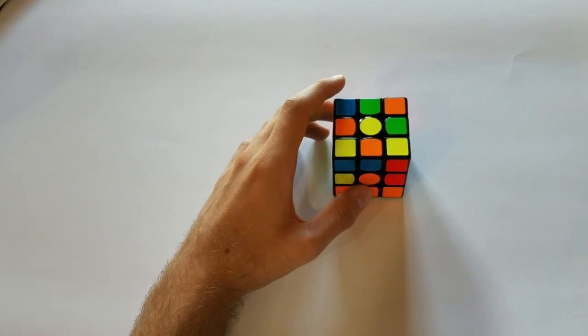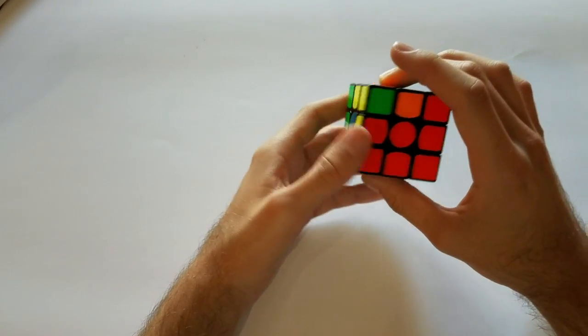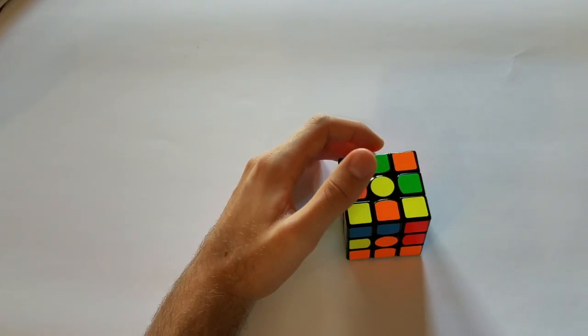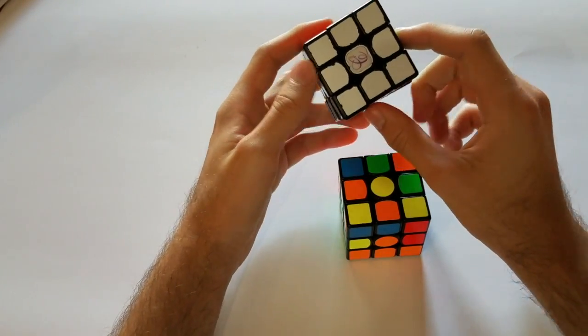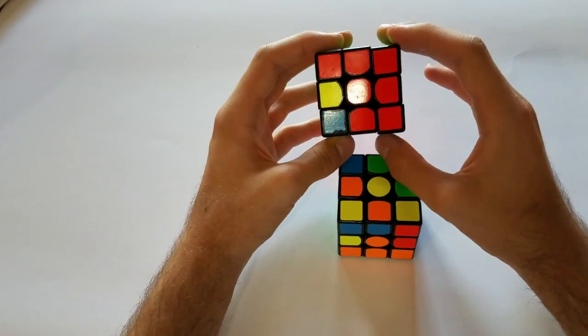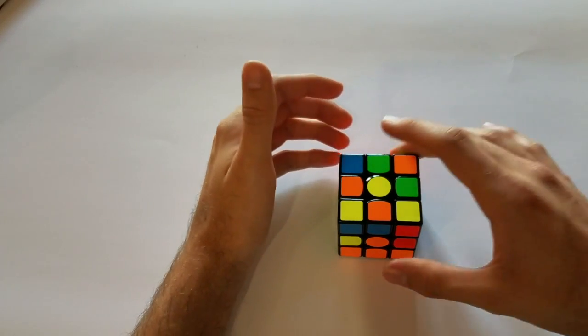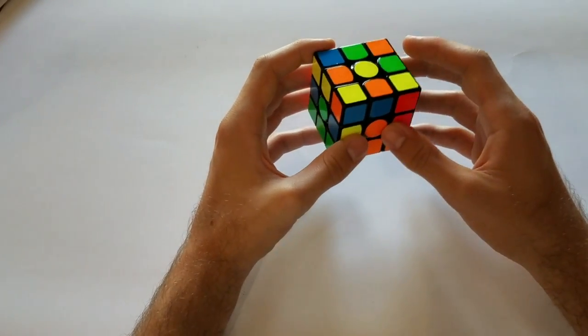All right, so the next part is to solve the first two layers. As I showed you, the first side is going to be solved like you have right now, but the next layer is also going to be solved like this. There are only two algorithms you need to know in order to do this.